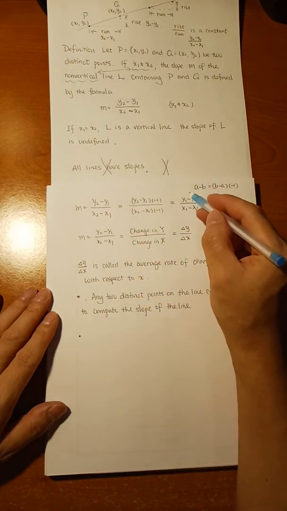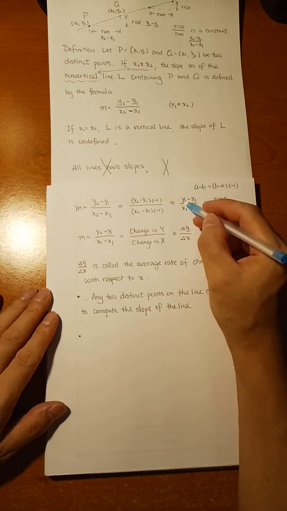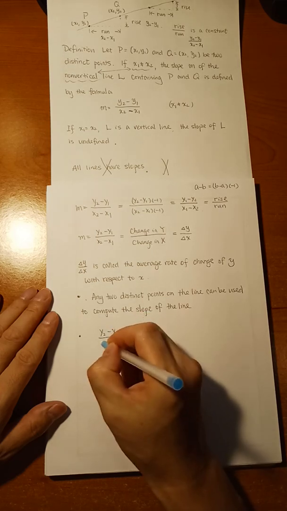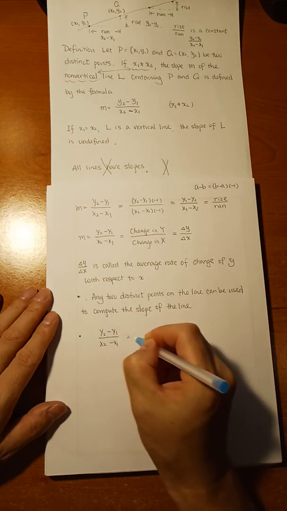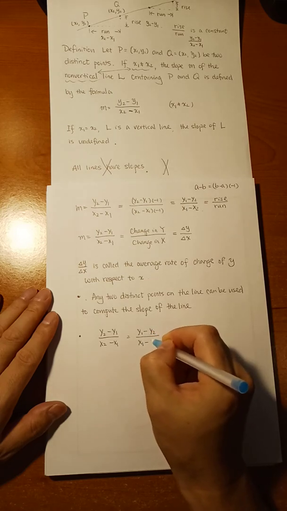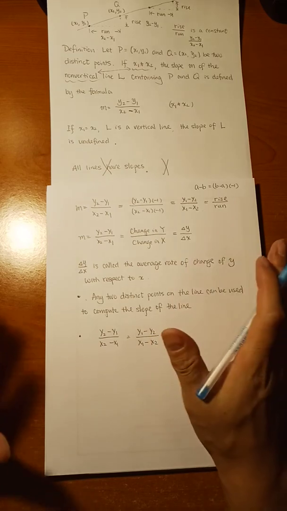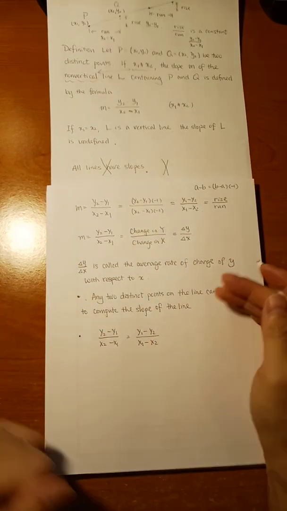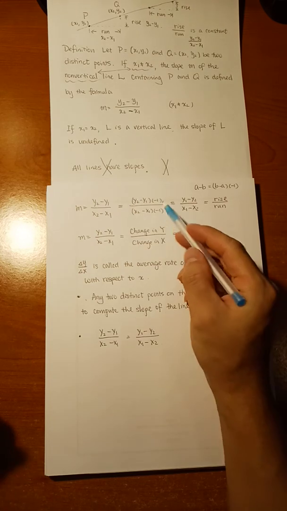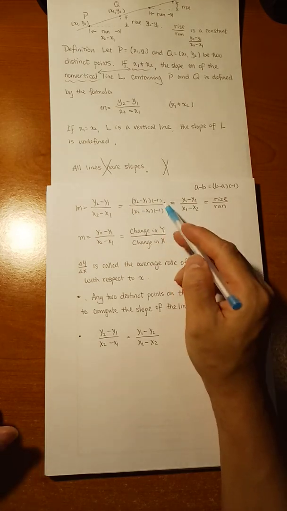The second property is that it doesn't matter which pair of coordinates comes first. It can be y2 minus y1 over x2 minus x1, or it can be y1 minus y2 over x1 minus x2. Either works. You go back and forth, you will have the same slope. The reason is the multiplication by -1.